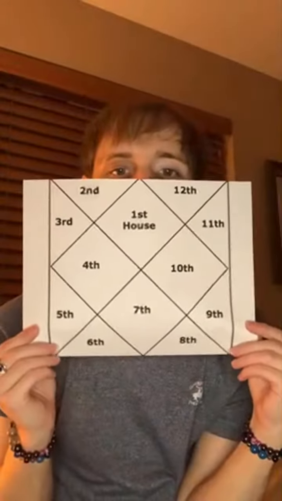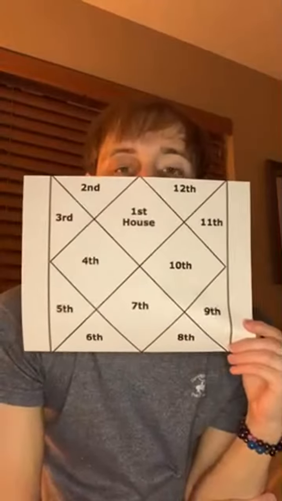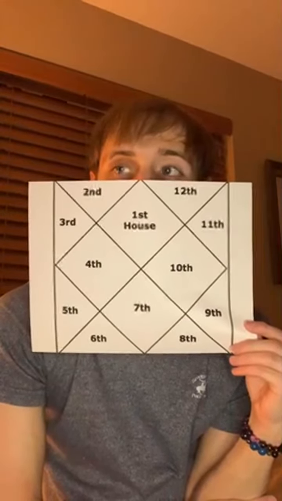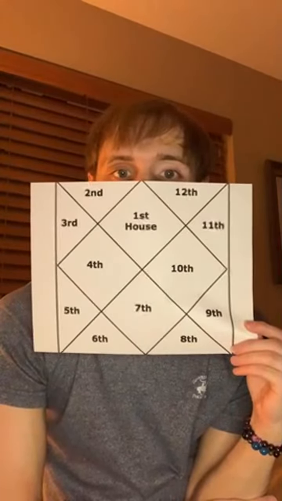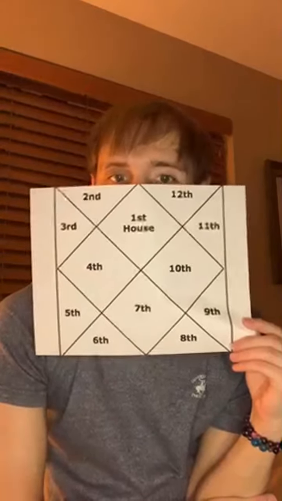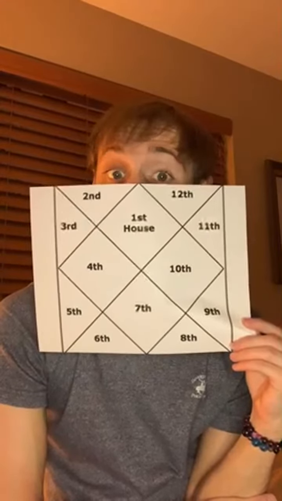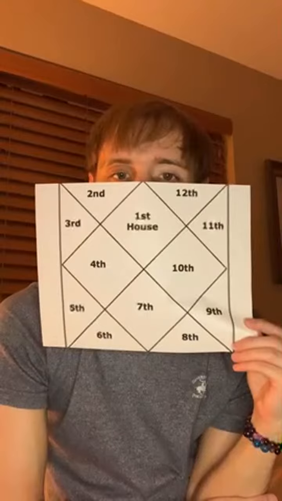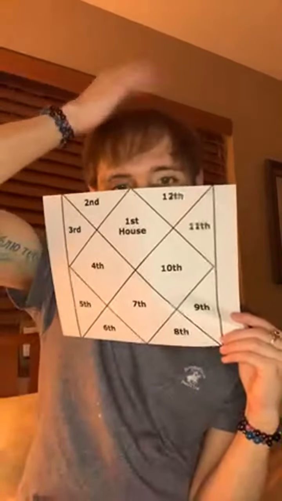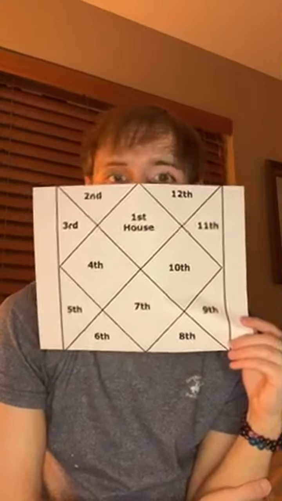So to kick it off, you see the first house, the one right here. Usually that is known as the sign of Aries. And Aries is the one that rules the physical body. That's what the first house is, the ascendant. It also represents, funny enough, your head. In medical astrology, that's your head, and also your thoughts, your brain.